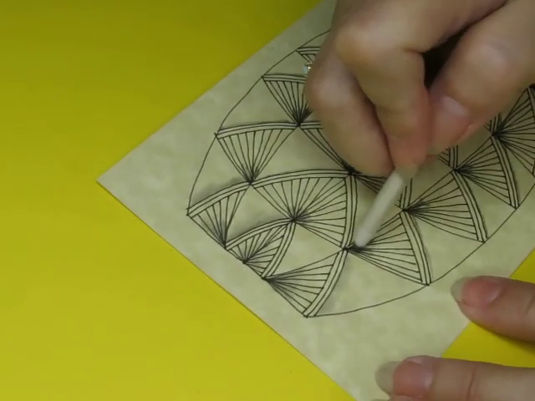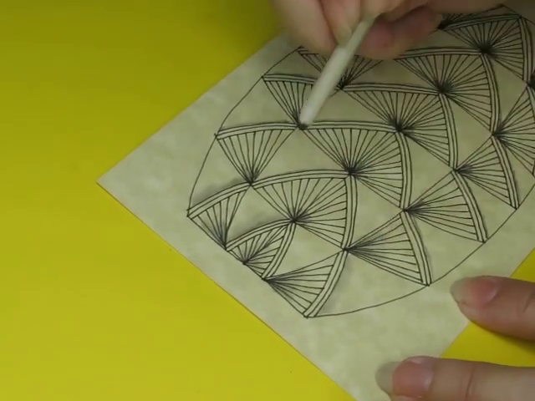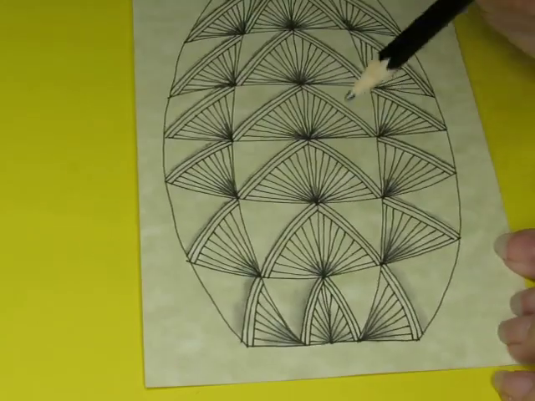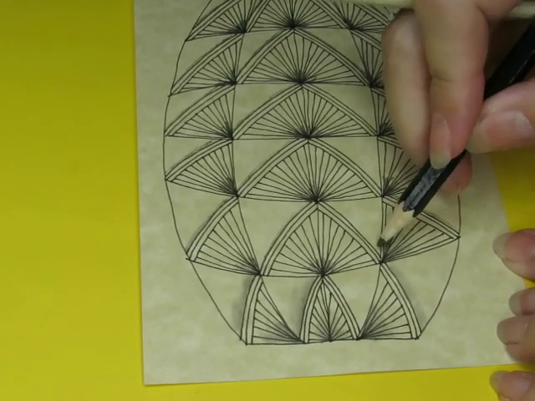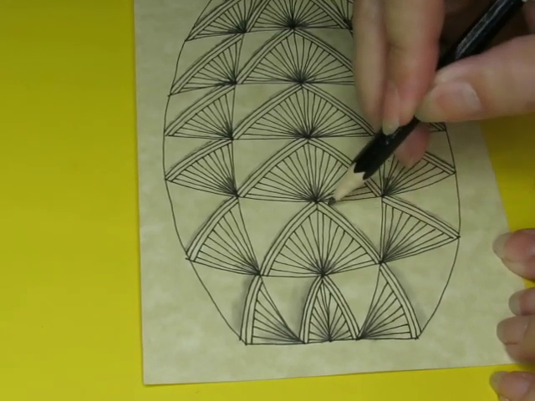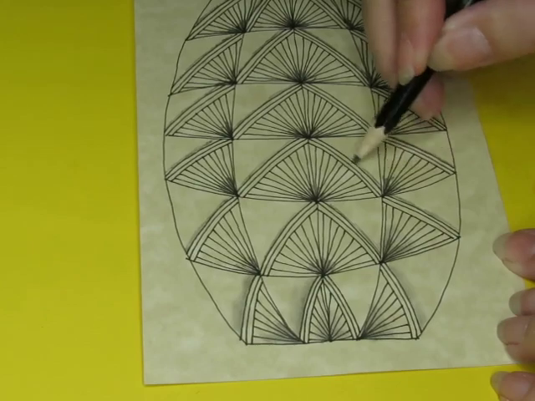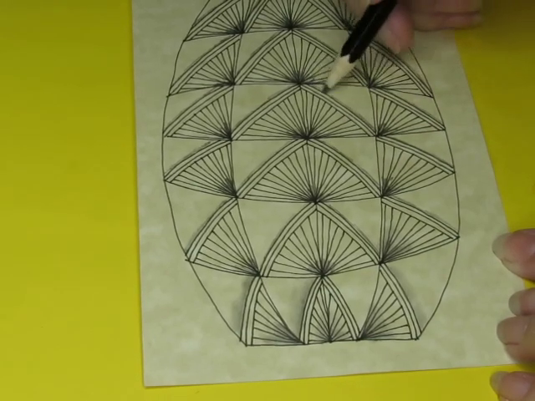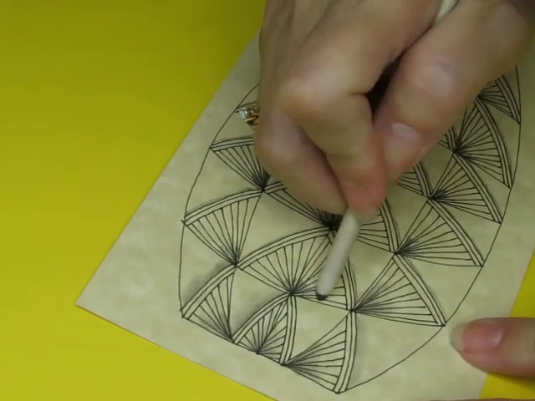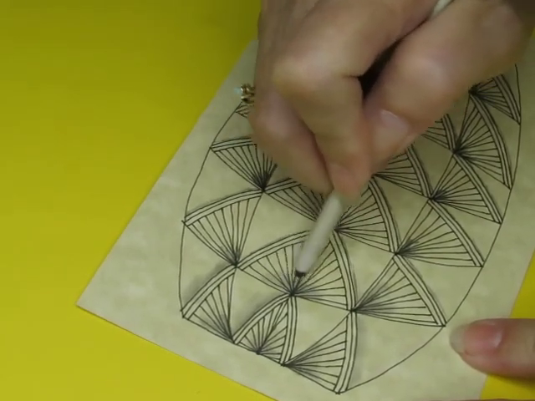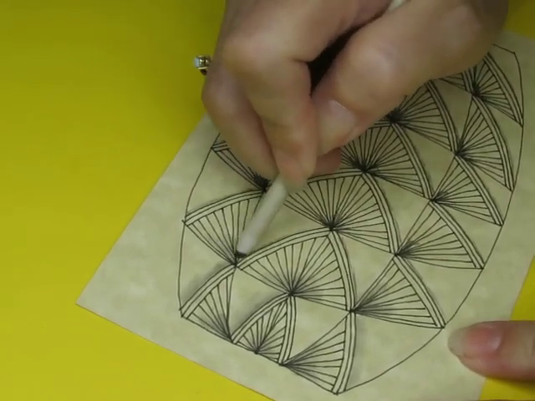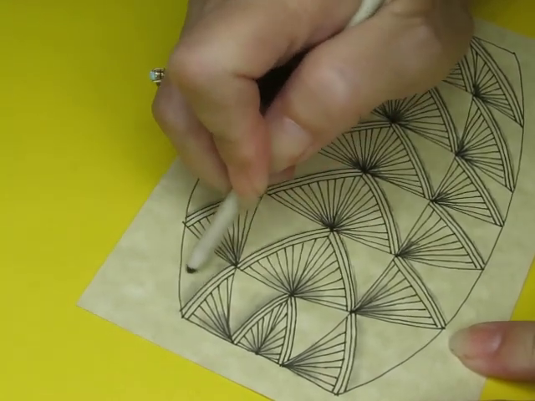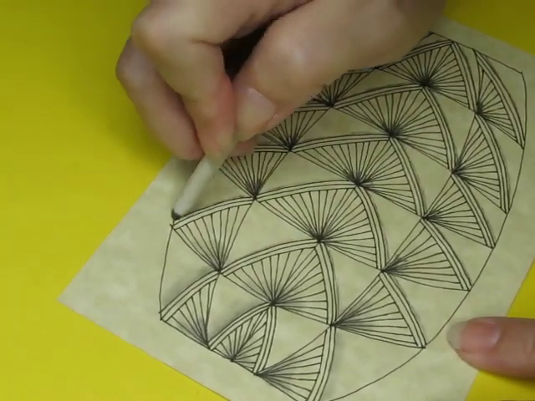Blending is important. I'm just using a blending stump. All these people always ask me, what do you use? Just a blending stump. You get that at any art supply store that does pencil art. I've never been to an art supply store that doesn't have blending stumps. You can use a blending stump or a tortillon.